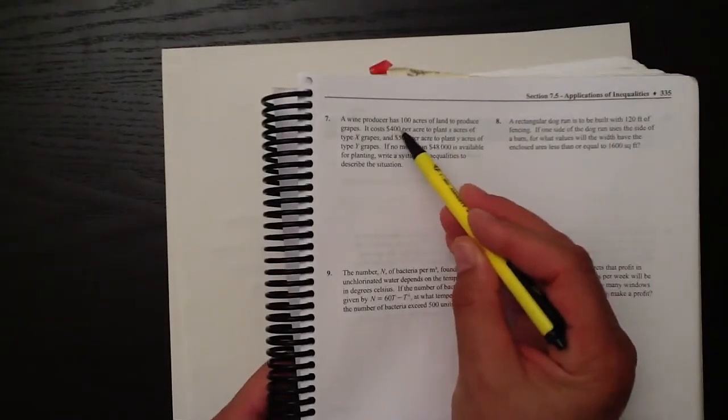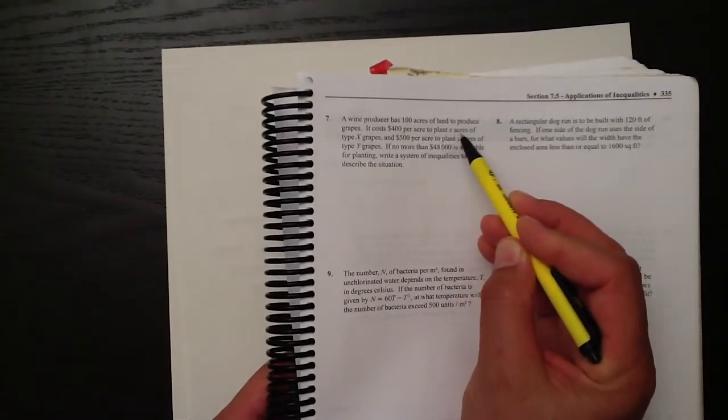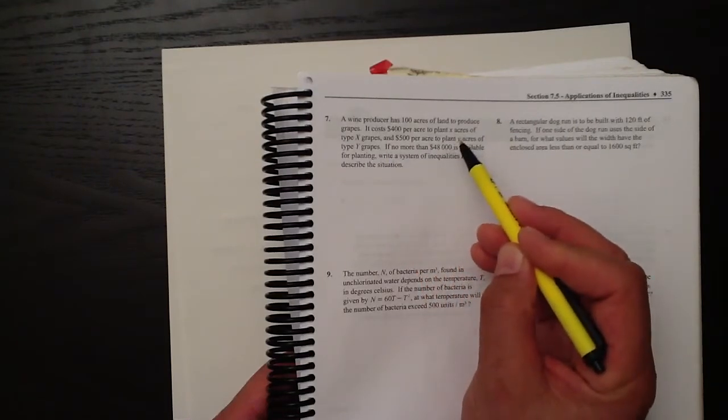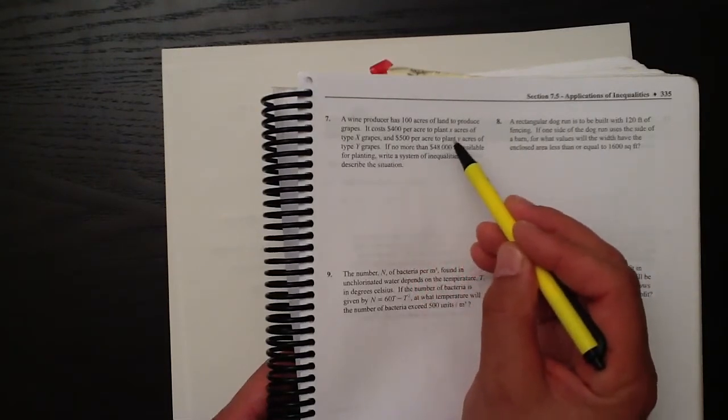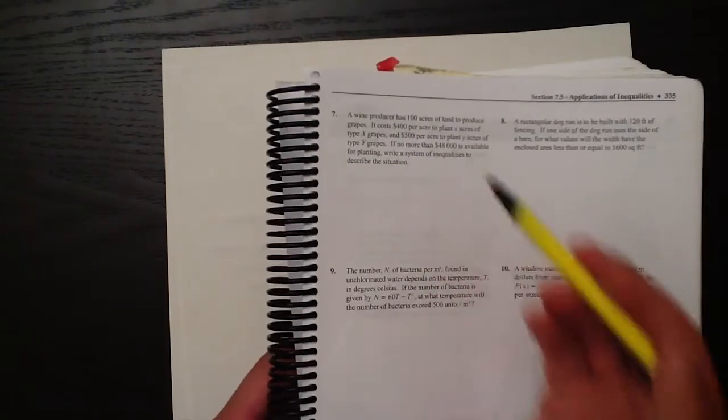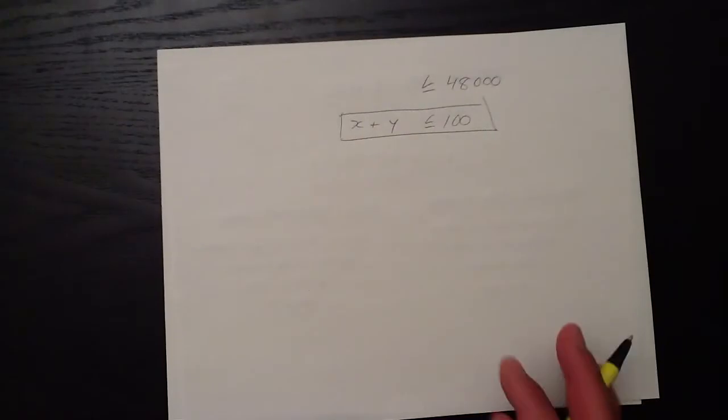And with regard to the money thing, well, it costs us $400 an acre for the X acres of X grapes and $500 for Y acres of Y grapes. And don't get confused because it's Y acres of Y grapes. Just say Y acres of green grapes and X acres of red grapes. It doesn't matter. They're just confusing you with X and Y's.